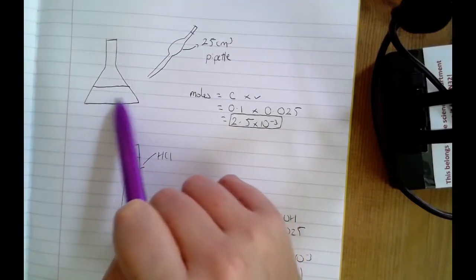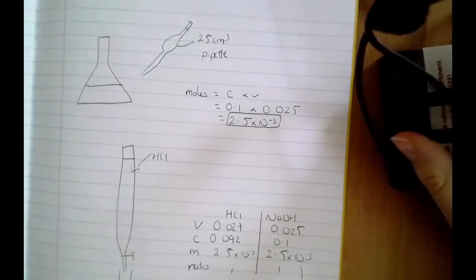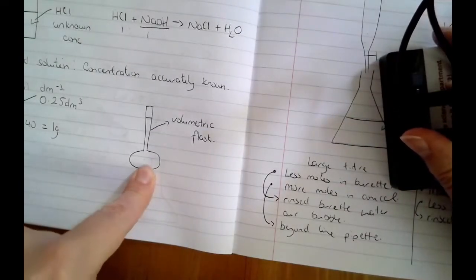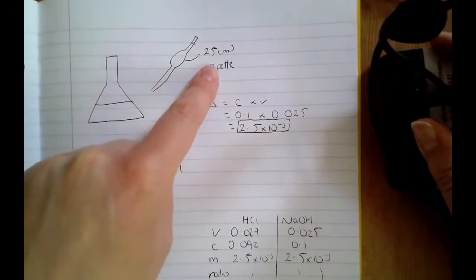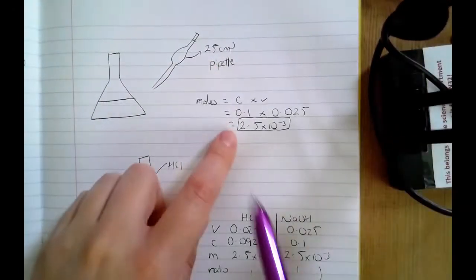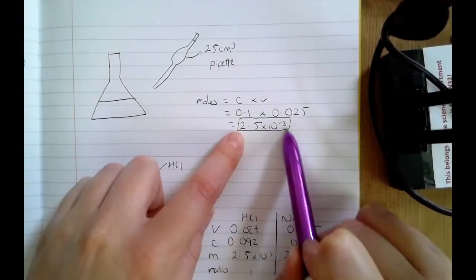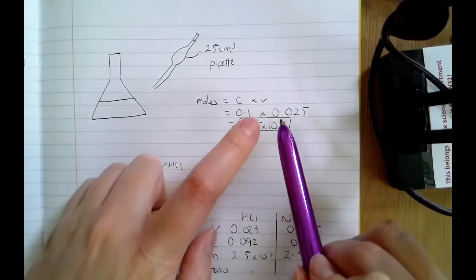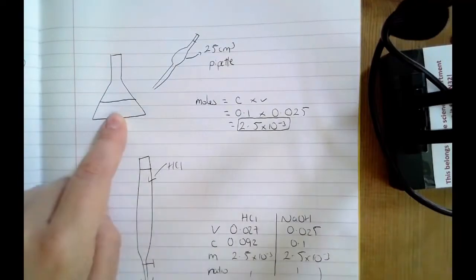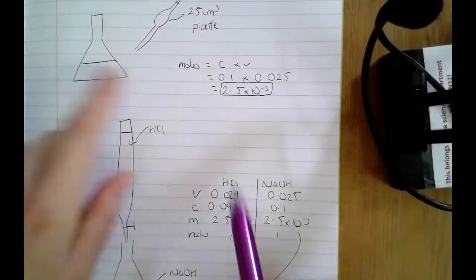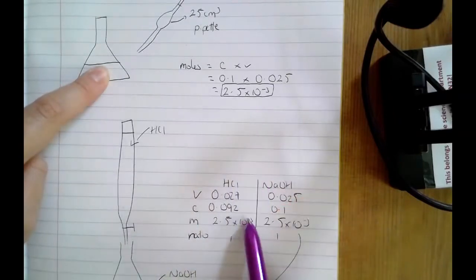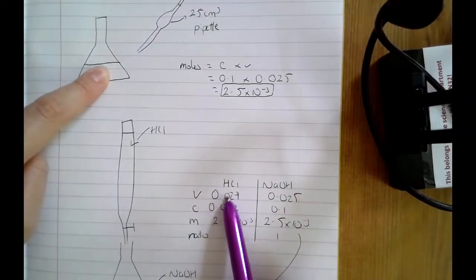Even if there is some water in this conical flask, as long as you have got your concentration accurate from your standard solution, and as long as you've used your pipette correctly, then you are transferring the correct number of moles. If your concentration's accurate and your volume's accurate, the number of moles you are transferring is accurate. And as long as I've got 2.5 by 10 to the minus 3 moles here in my conical flask, then this is the volume of acid that's going to be required to neutralize that number of moles.